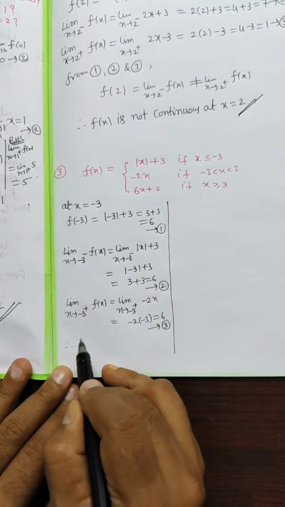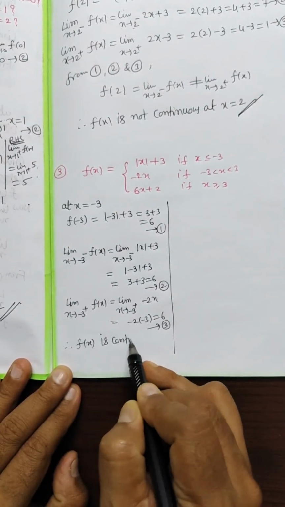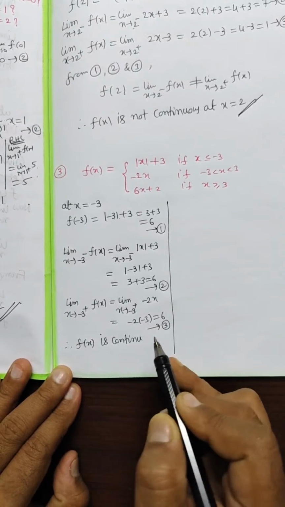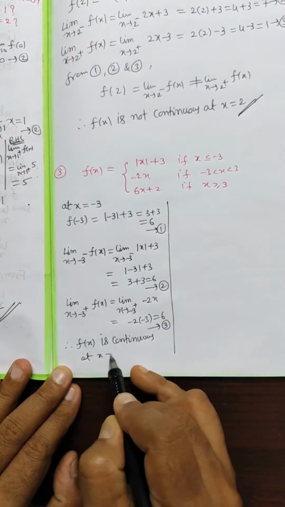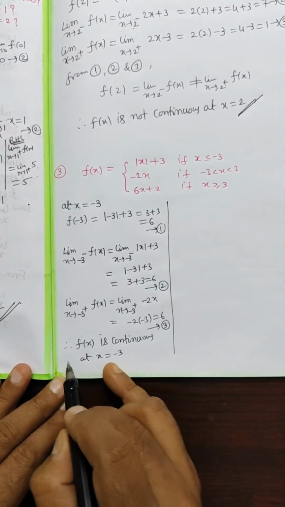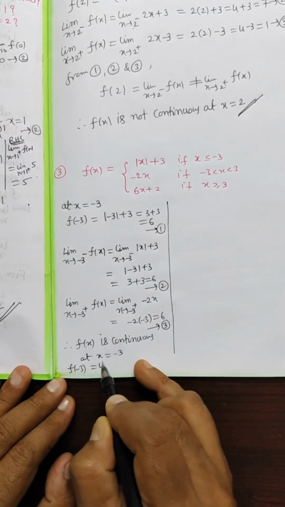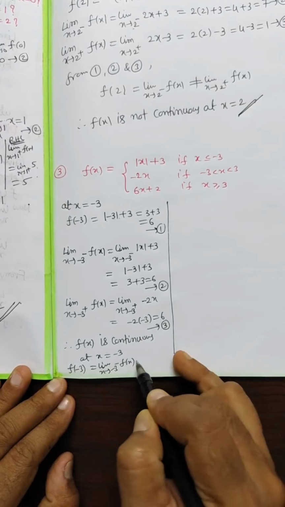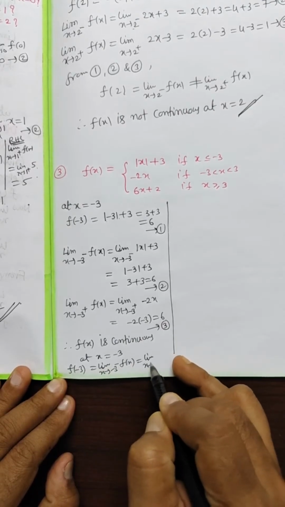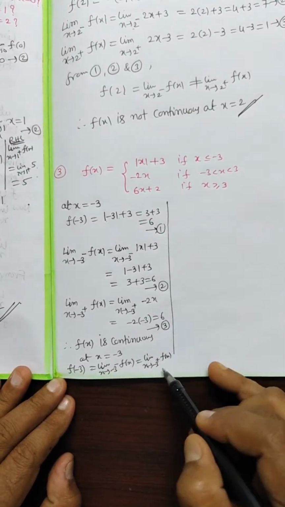So f of x is continuous at x is equal to minus 3, since f of minus 3 is equal to the limit as x tends to minus 3 minus of f of x, which is equal to the limit as x tends to minus 3 plus of f of x. So all values are equal now, dear students.